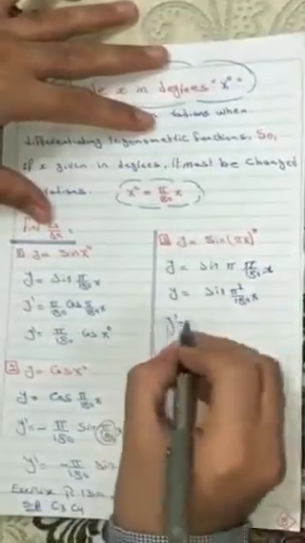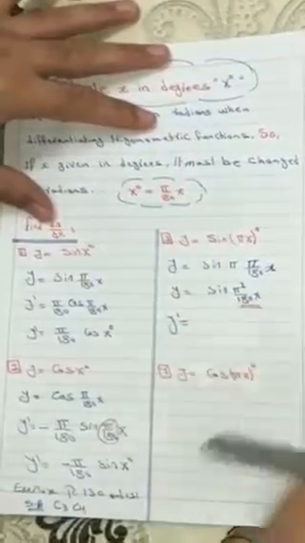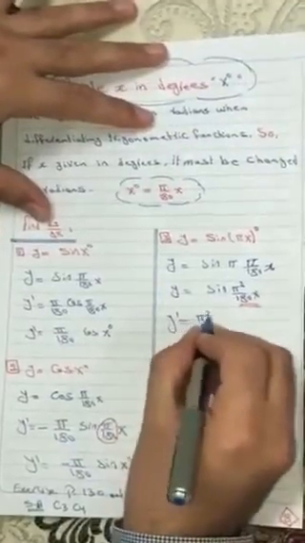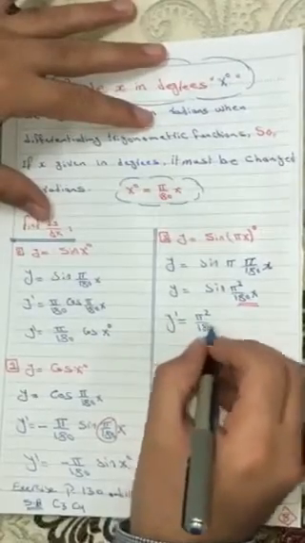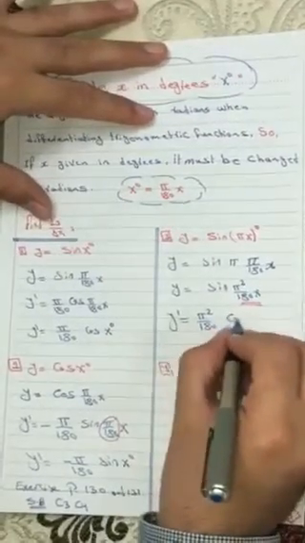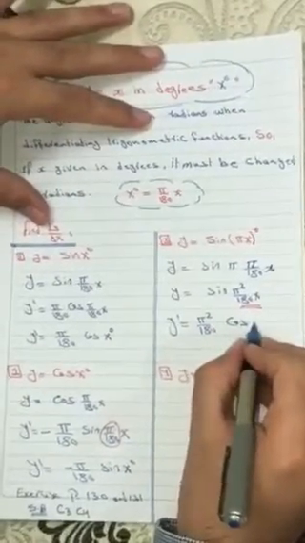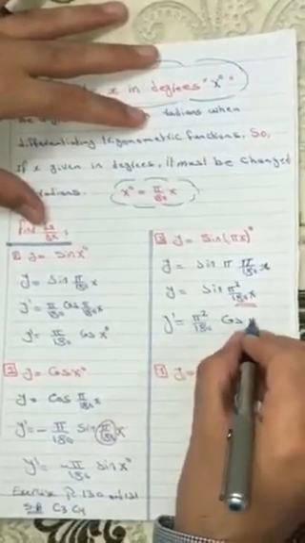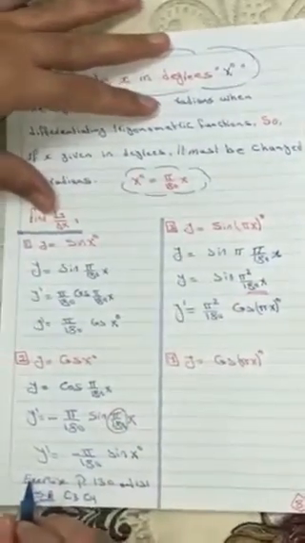Now start differentiation. The derivative of the angle pi squared over 180x is pi squared over 180, and the derivative of sine is cos. In this case, we can write it as pi x degrees again. This is the final answer.